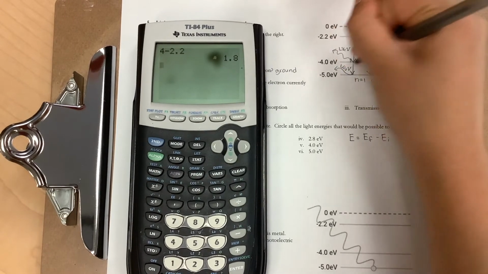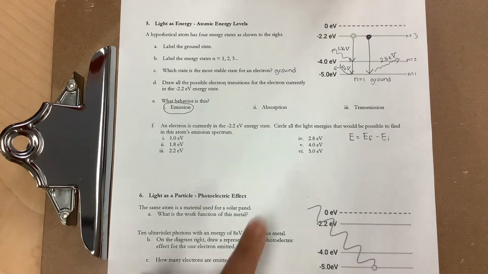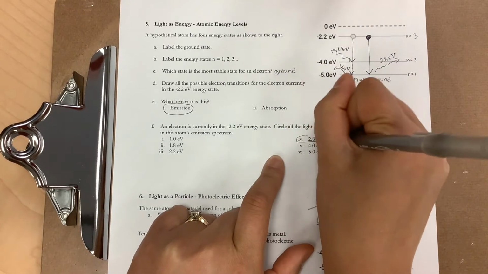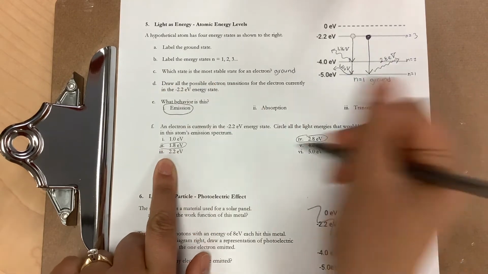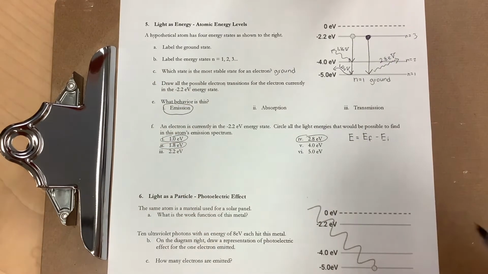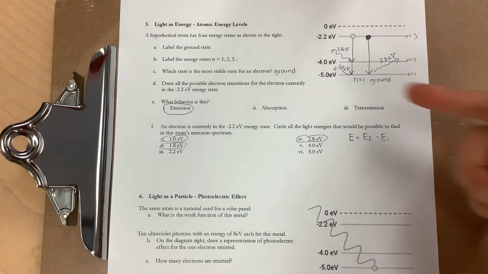And those are the only 3 possible energies. So 2.8 was possible, 1.8 was possible, and 1 was possible. The 4, 5, and 2.2 are not possible energies because those don't represent the differences between this state and a lower, more stable one. From here, this would lead to 3 colors of light with different energies.